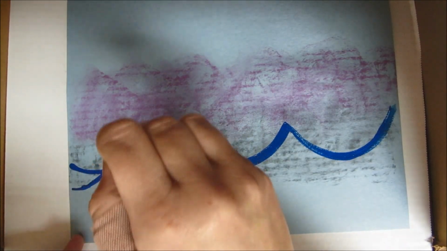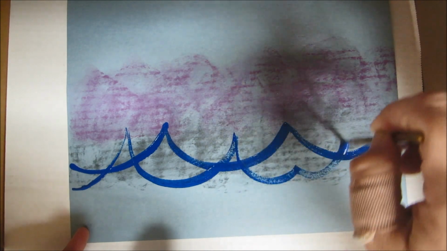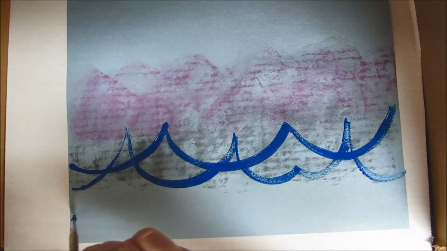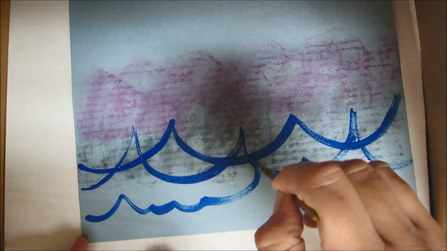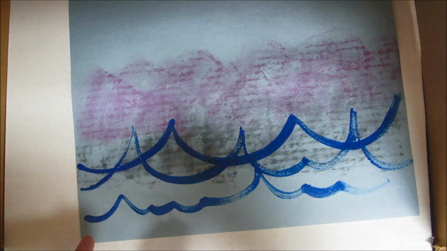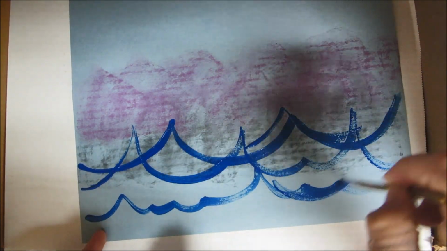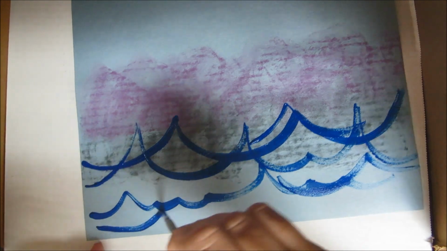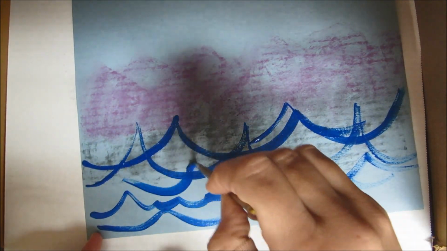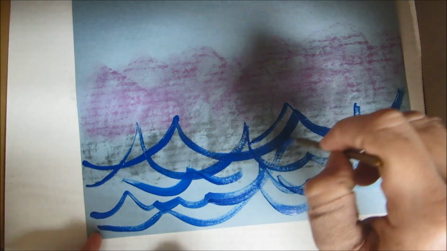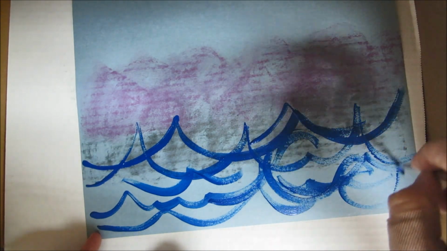And you can layer these. Some can be taller, some can be shorter. And keep layering those waves across the bottom of your page. You can have some come up and curve over if you want to.